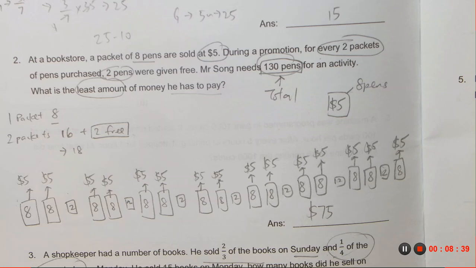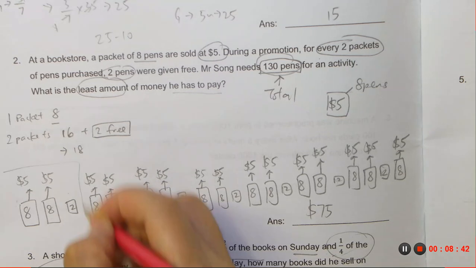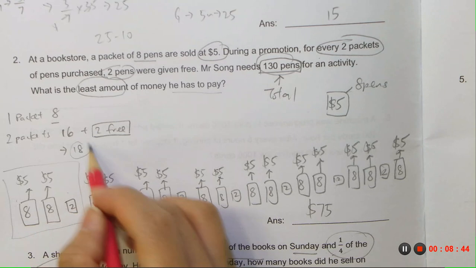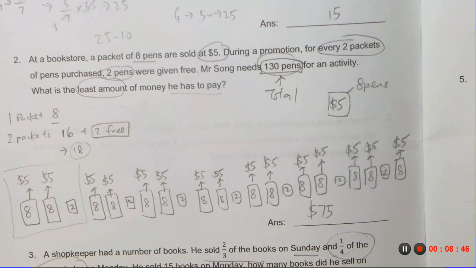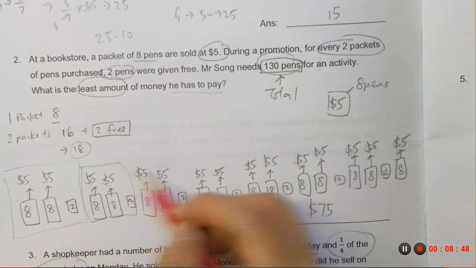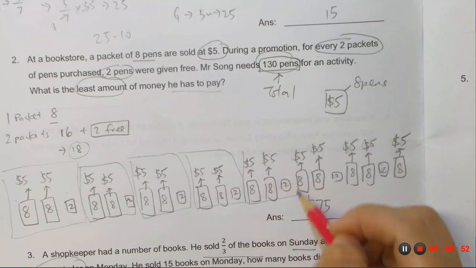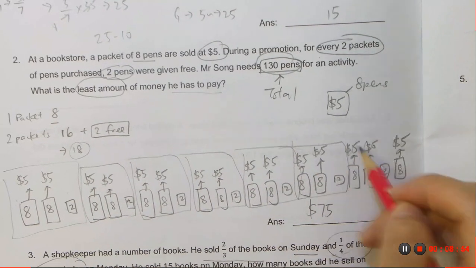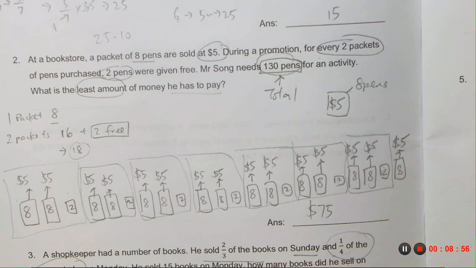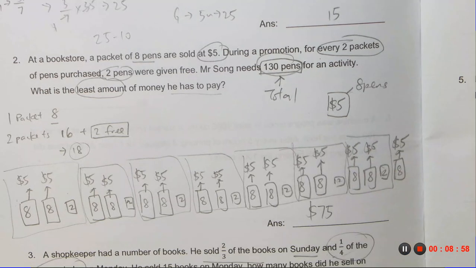You need to find how many sets of 18. And you realize there's 1, 2, 3, 4, 5, 6, 7 sets of 18.